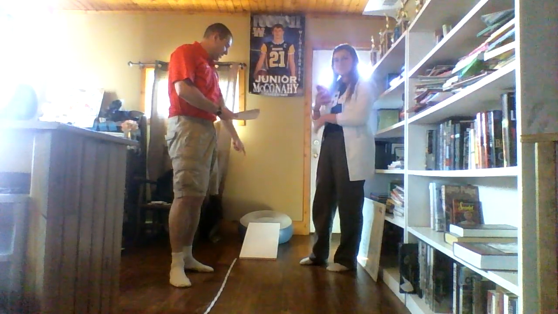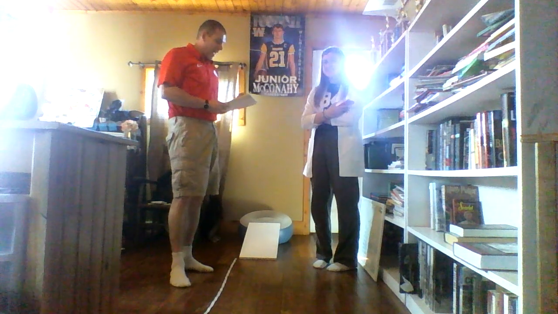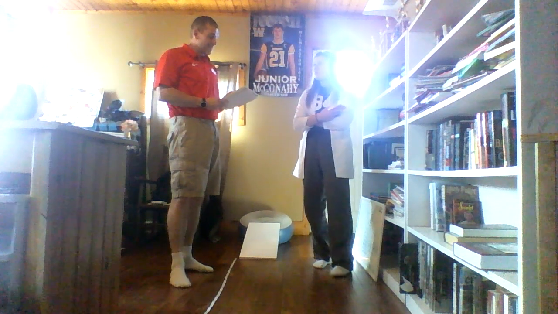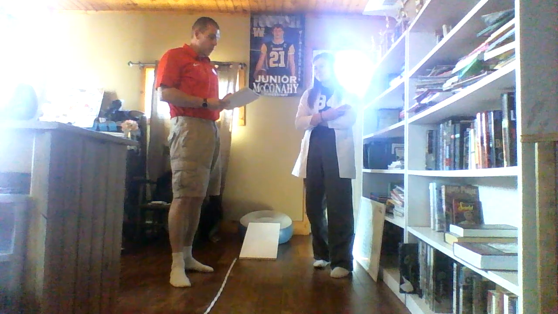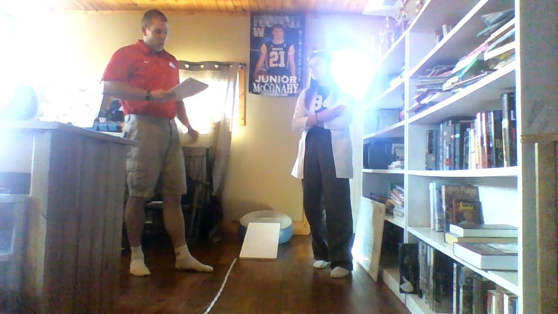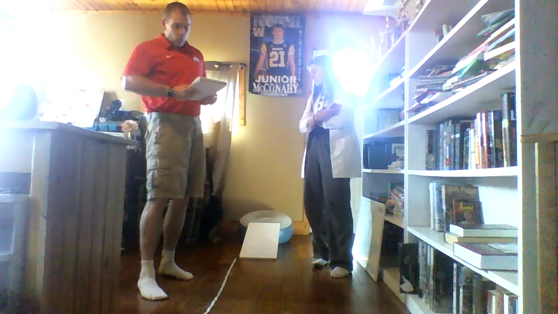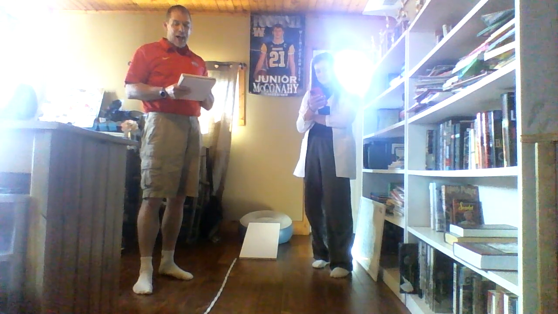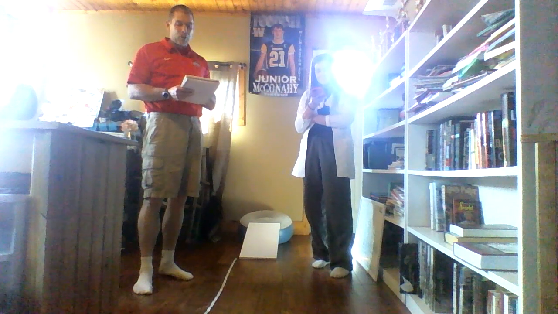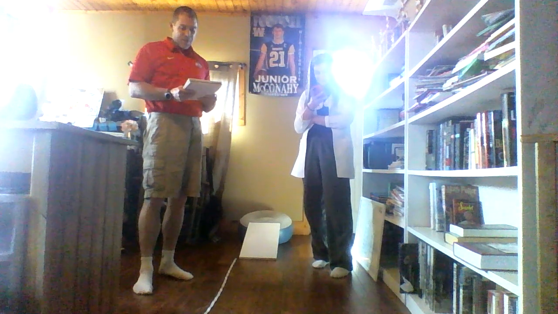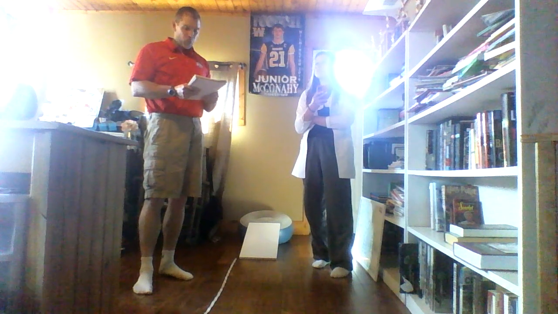So to go over our data one more time with everything here. Let me put this back up a little bit. Our distance from A to B was 0.66 meters. Our time from A to B was 0.60 seconds for the basketball, 0.72 seconds for the volleyball. Our distance from B to C was 1.5 meters. Our time for B to C for the basketball was 1.15 seconds. Our time for B to C for the volleyball was 0.93 seconds.